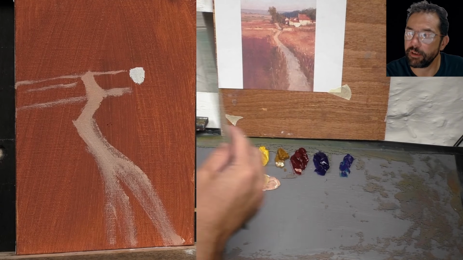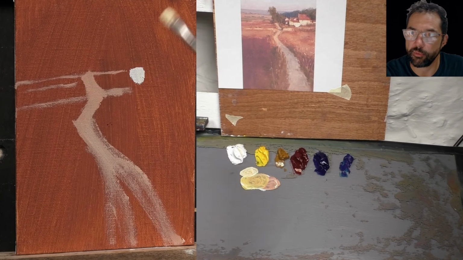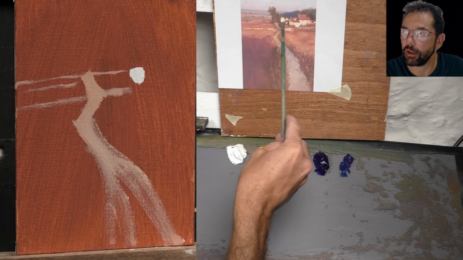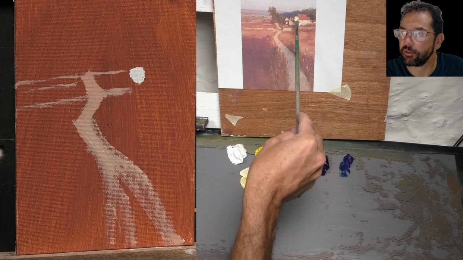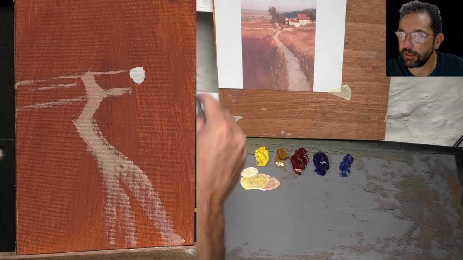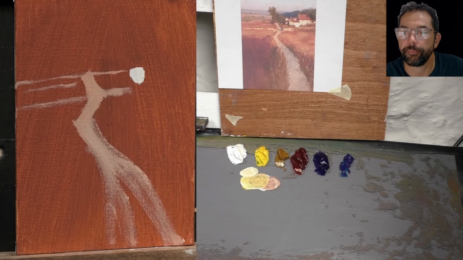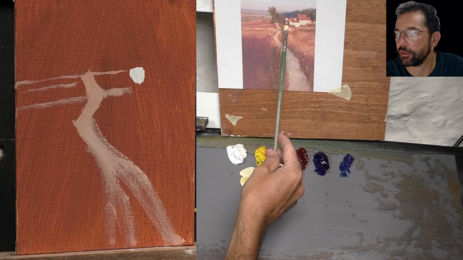But I'm going to go for something really painterly. When we step back from this, it'll look like there's a bunch of houses there with the light coming across with interesting shadows, and there's a track that leads us in, and then we've got lovely colour harmony. So that's all I'm looking to achieve.